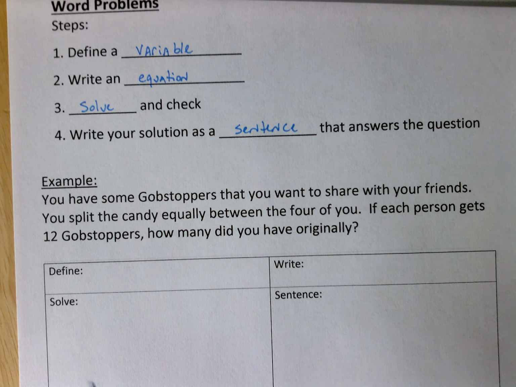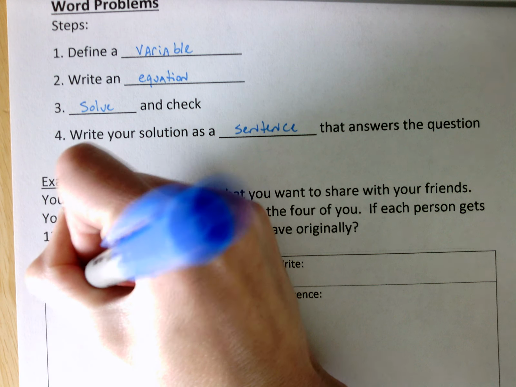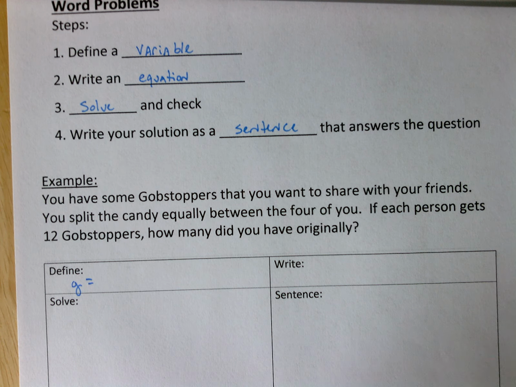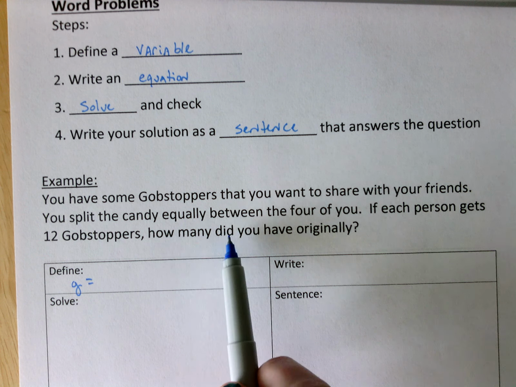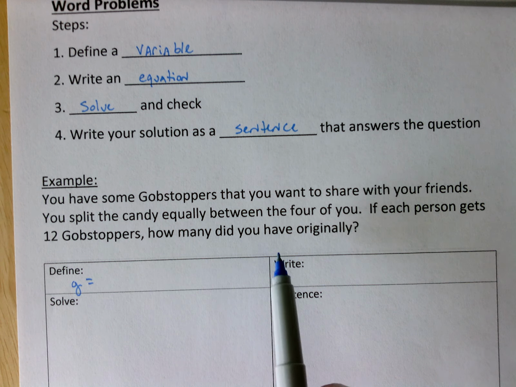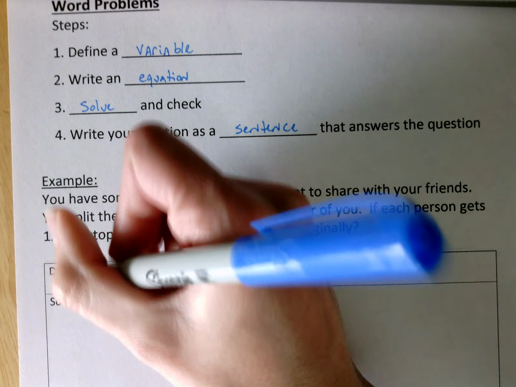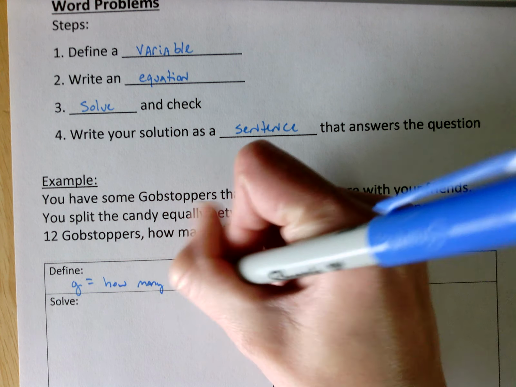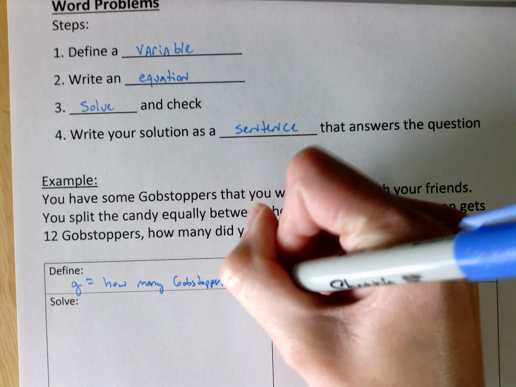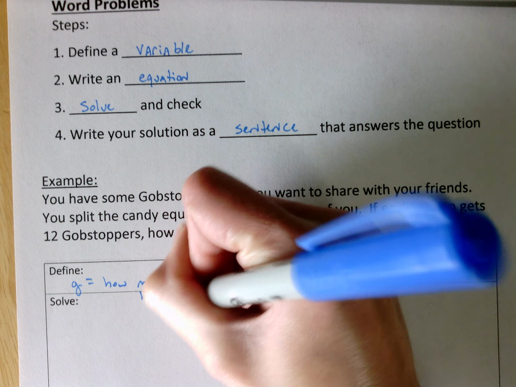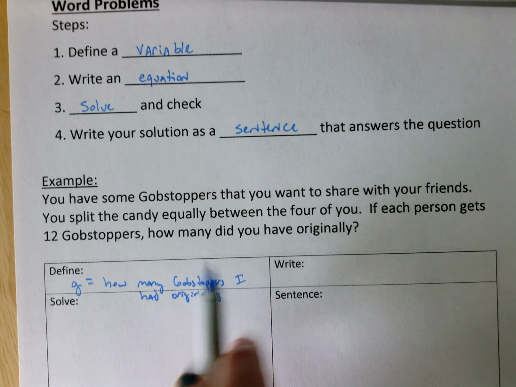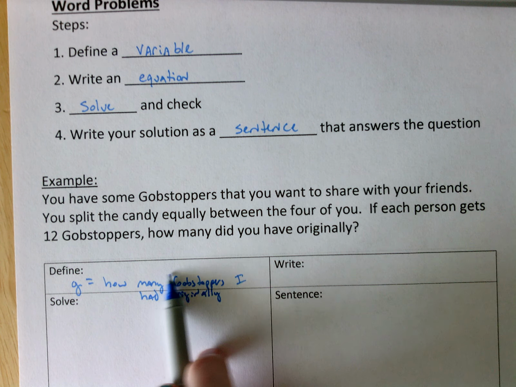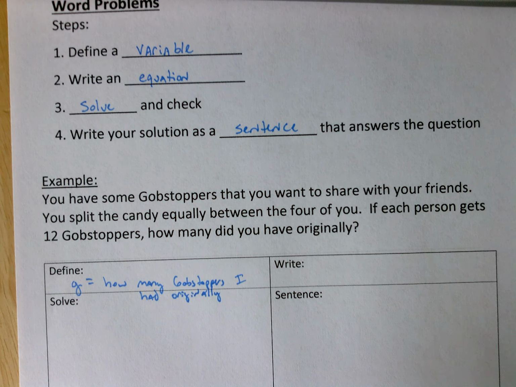So when I define my variable, I'm going to start by picking a letter. I'm going to use G for gobstoppers for this one. You can use X if you like. The question is asking how many gobstoppers did you have originally? So I'm going to define G as how many gobstoppers I had originally. See how easy that is? You just look at what the question is asking you to find, and you rephrase it as a statement, and that's what your variable stands for. Great, so that's how many you had originally.